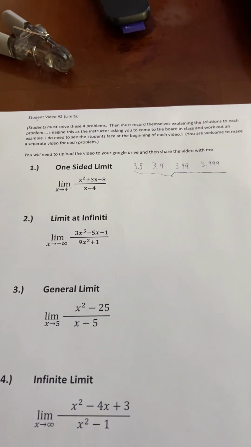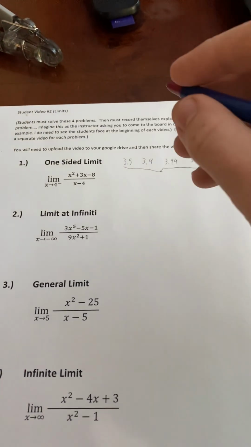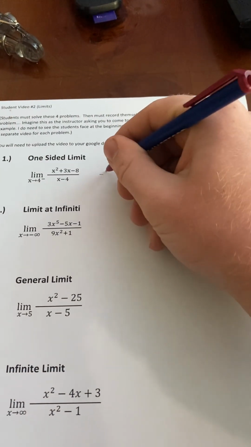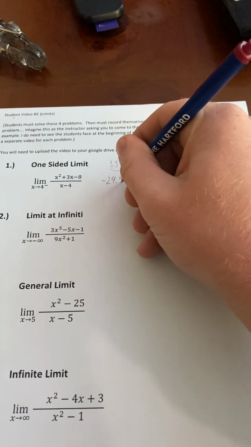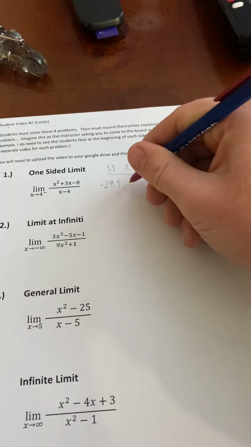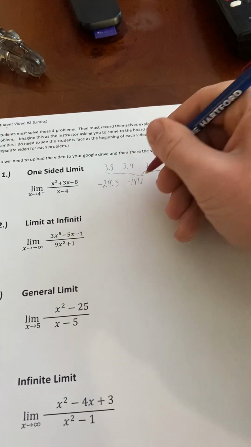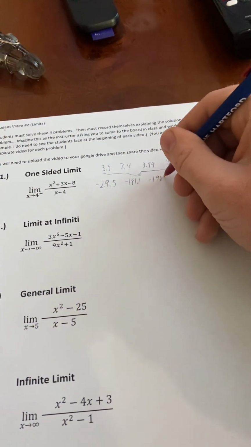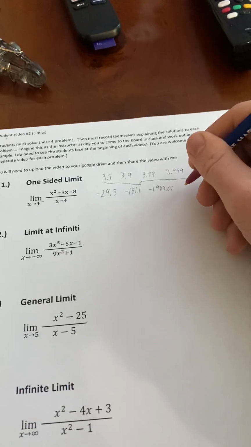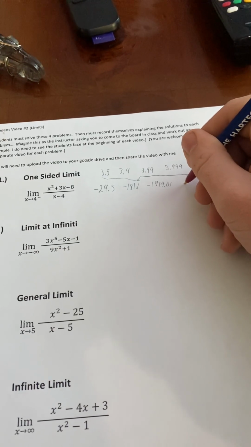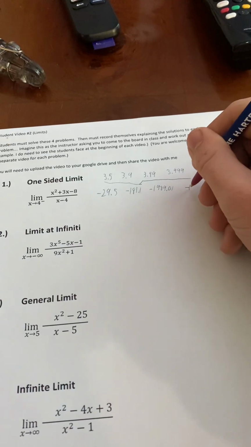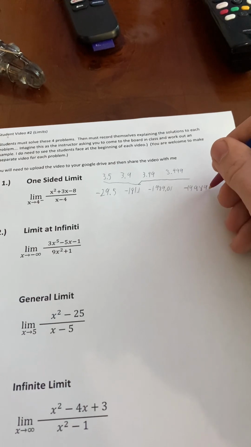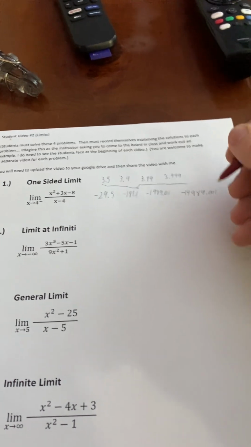I already did the calculations for these. So what you're going to get is minus 29.5, minus 181.1, minus 1989.01, and for the last value it is going to be minus 19,989.001.